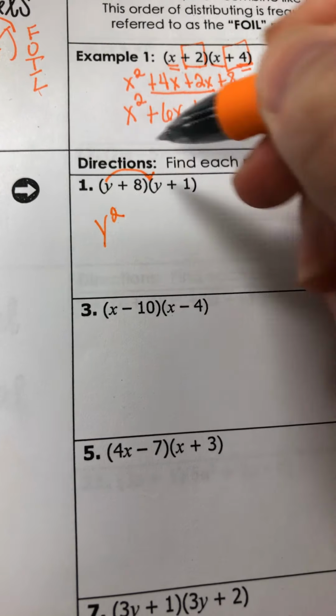Combine like terms. 1 plus 8 is 9, so that will be 9y plus 8.